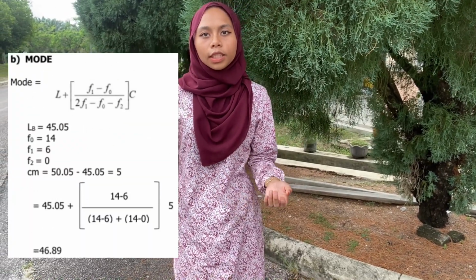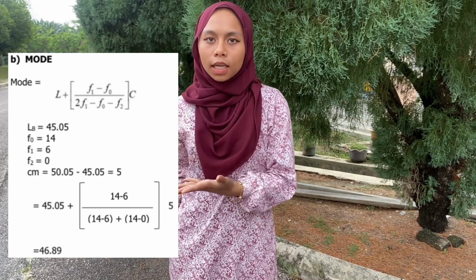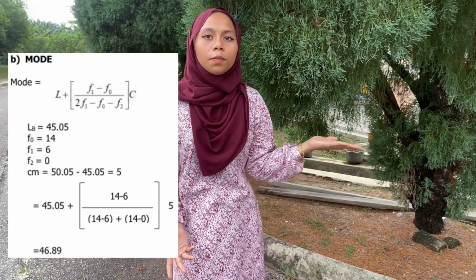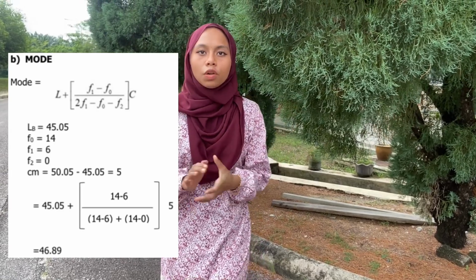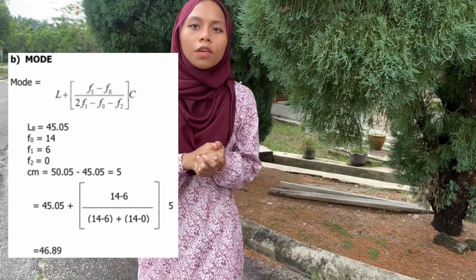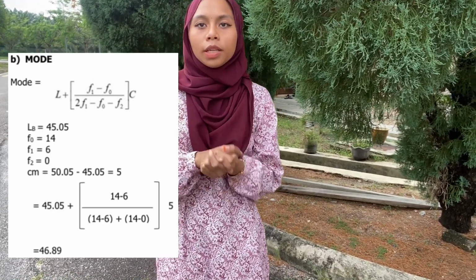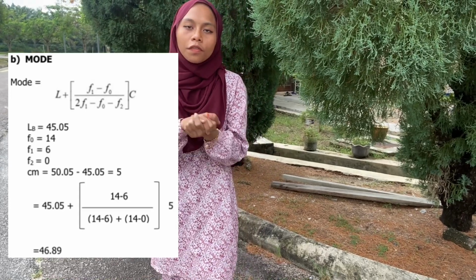Okay, second, for the mode, we use the frequency distribution. This is my formula and the calculation, then put the data from the table, the yellow one, in the formula. So, the majority of students get 46.89 marks for the final.